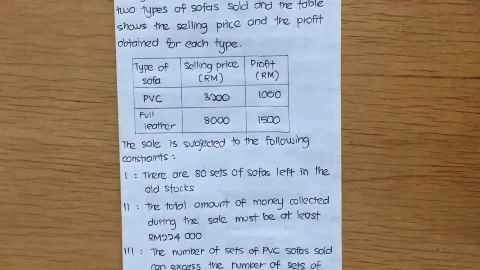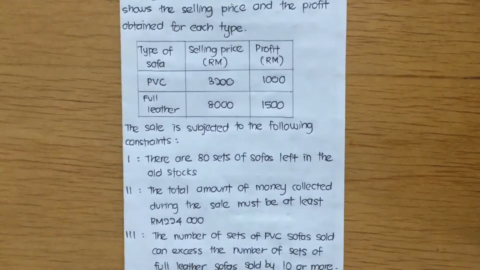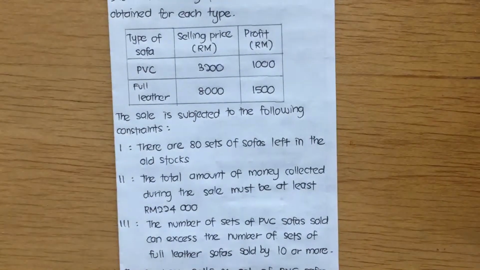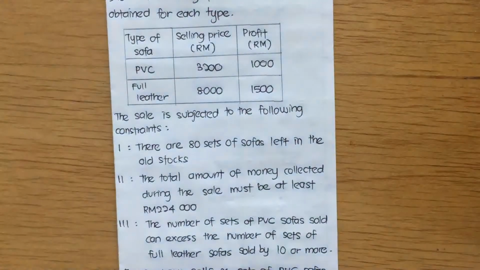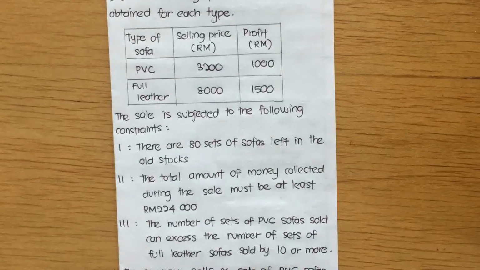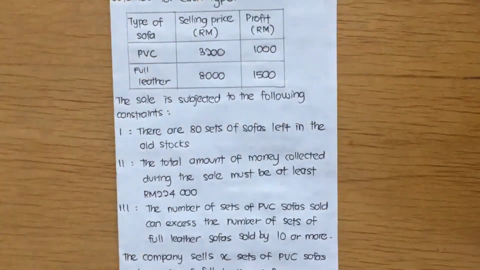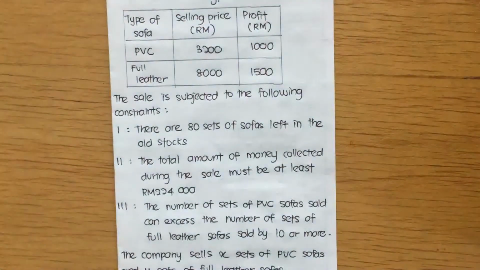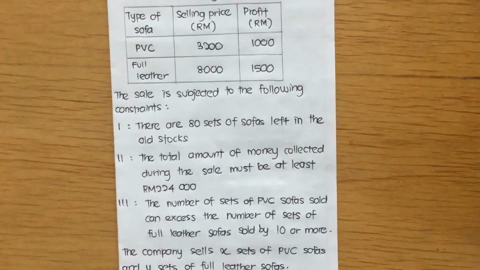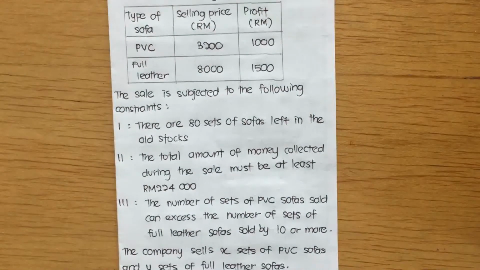Okay. The sale is subjected to the following constraints. There are 80 sets of sofa left in the old stocks. So this is the first constraint. For the second one, the total amount of money collected during the sale must be at least 224,000 ringgit Malaysia. For the third constraint, the number of sets of PVC sofas sold can exceed the number of sets of full leather sofas sold by 10 or more.